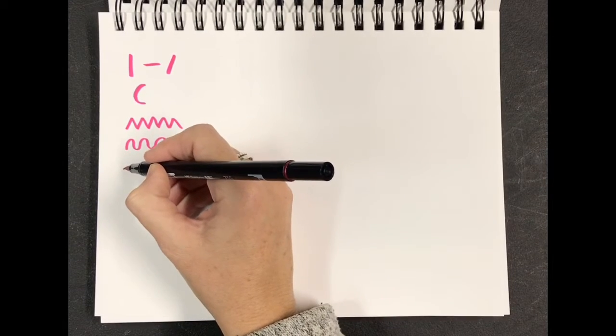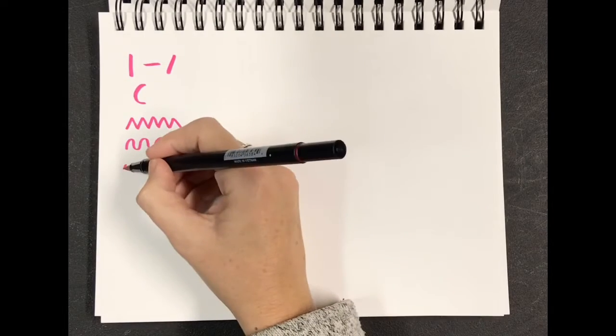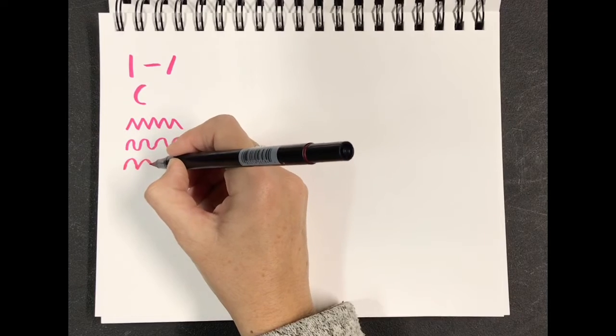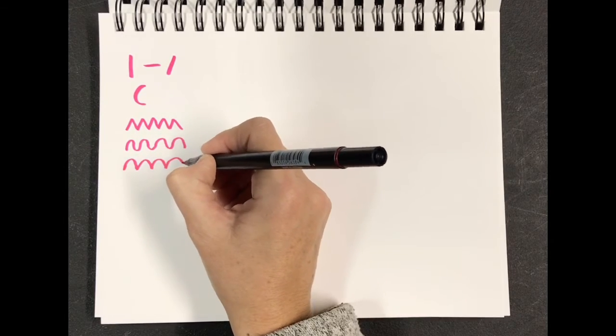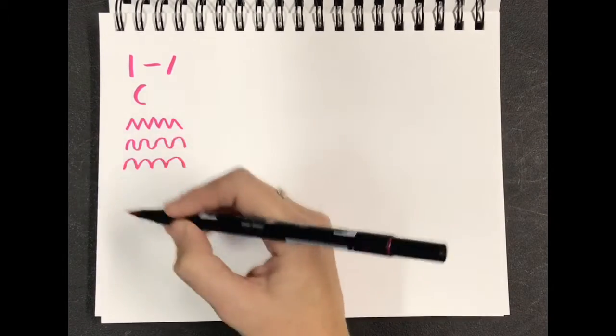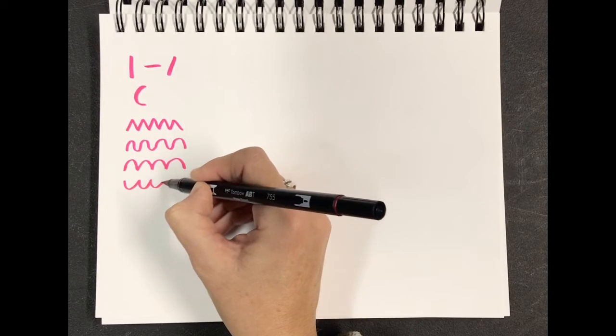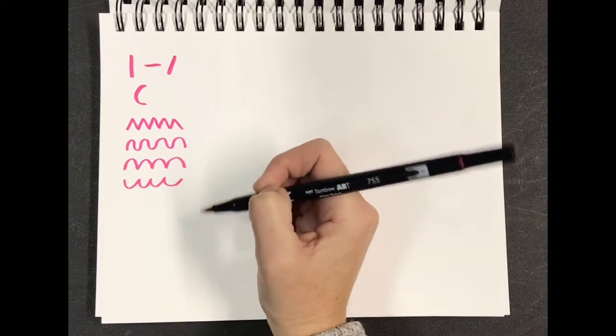We talked about a line that, if you mix those up, has a curve and a point. So this one is a bumpy line. And if you flip that upside down, it's a wavy line, like at the ocean.